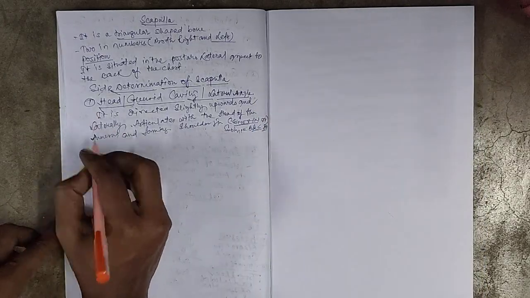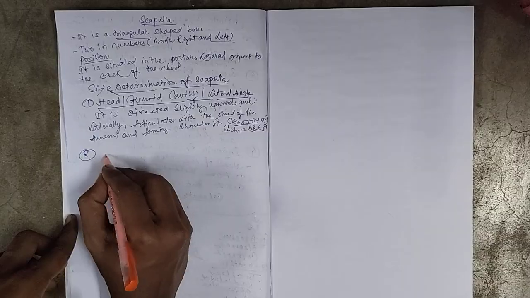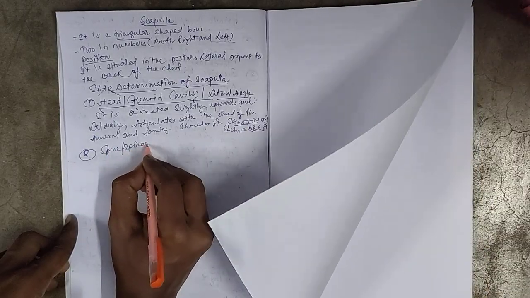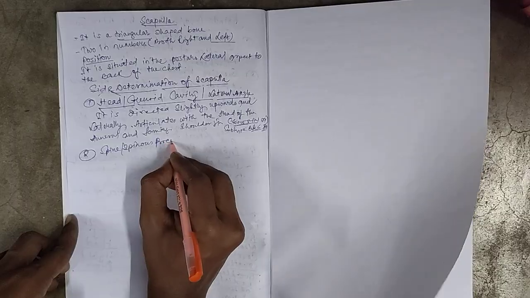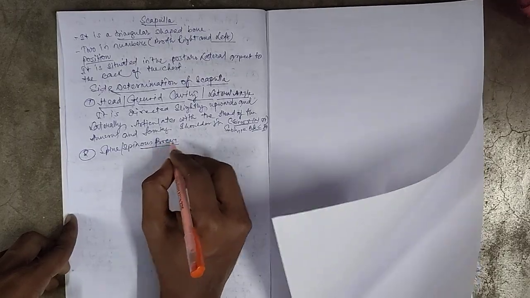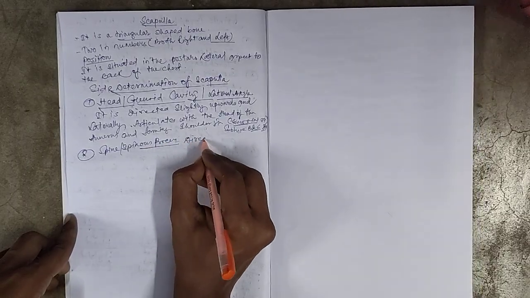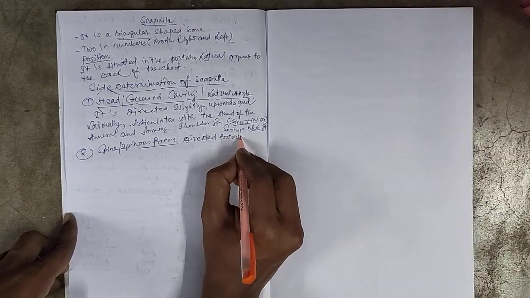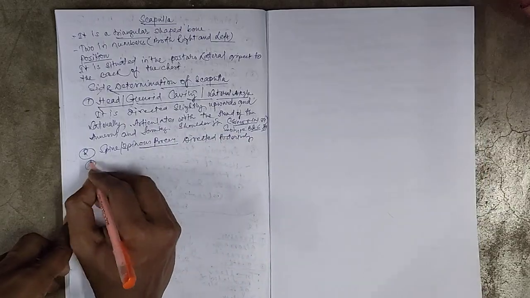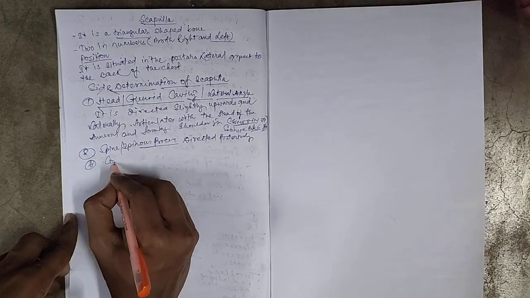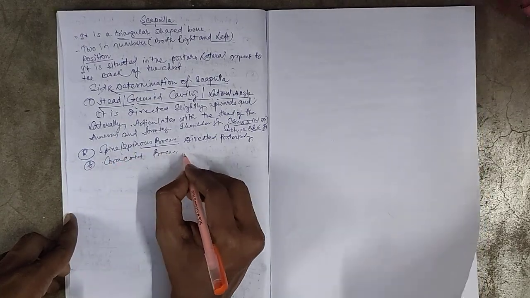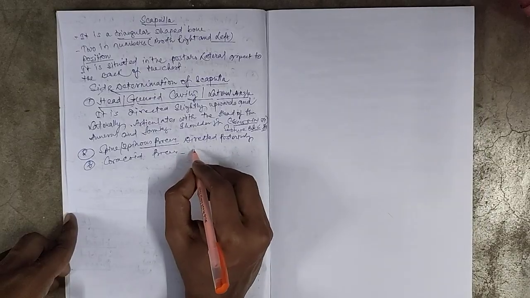So this is the first point, and the second point is the spine or spinous process, that is directed posteriorly. Number 3, that is the coracoid process. It is directed anterolaterally.